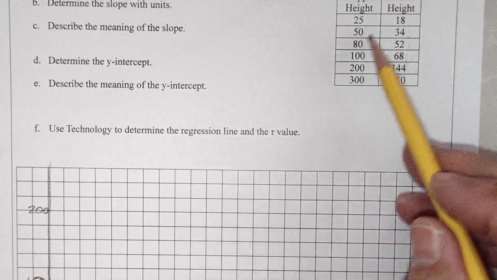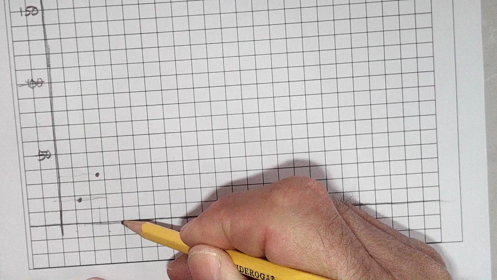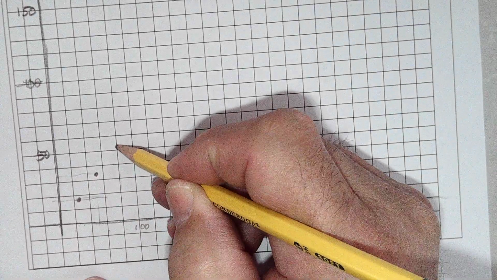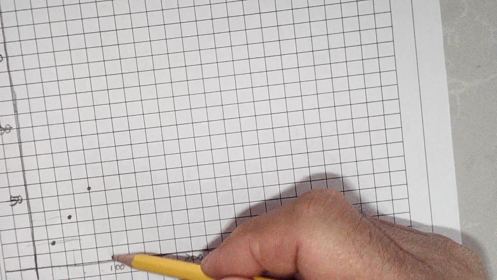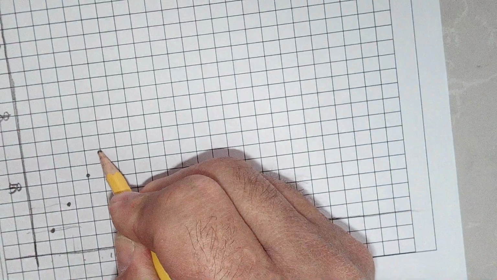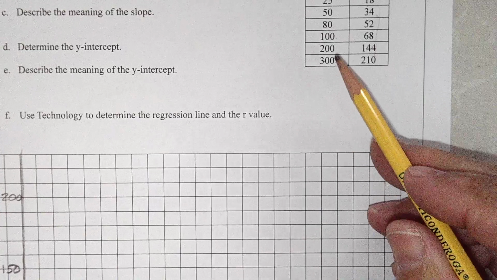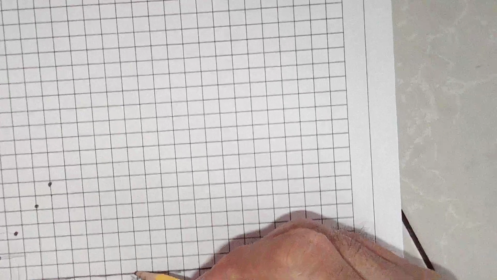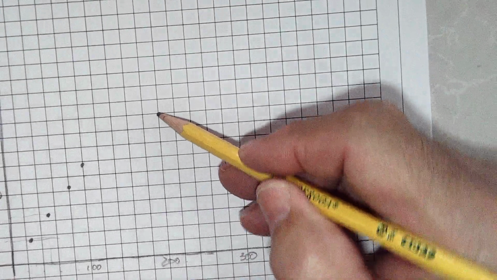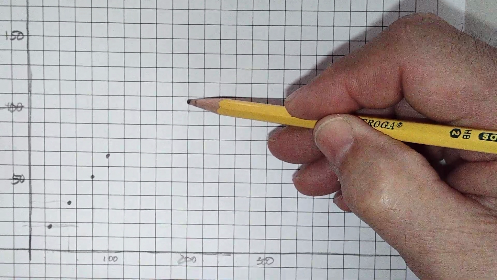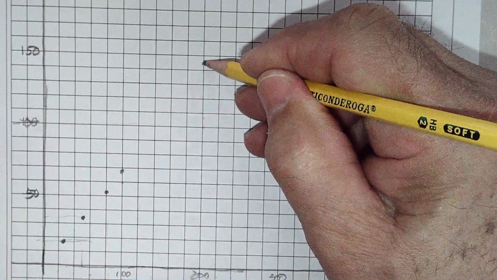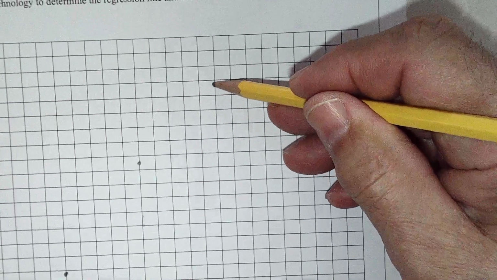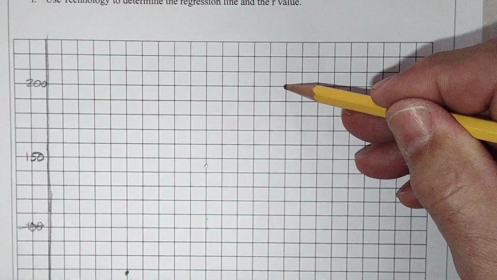Then I got to do 80, 52, and 100, 68, 200, 144, 150, 140, 144, and 300, 210.